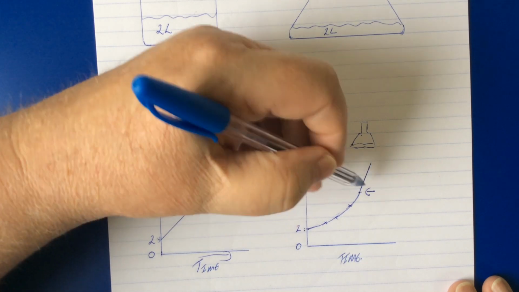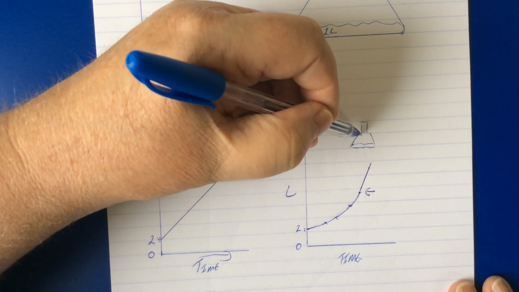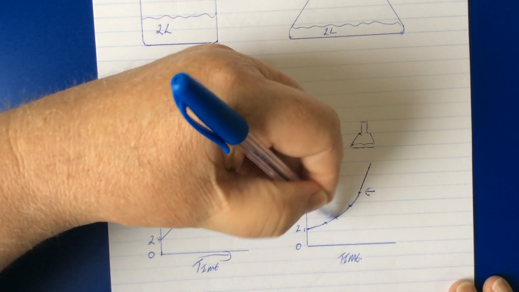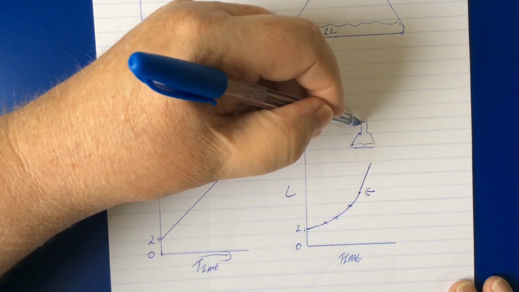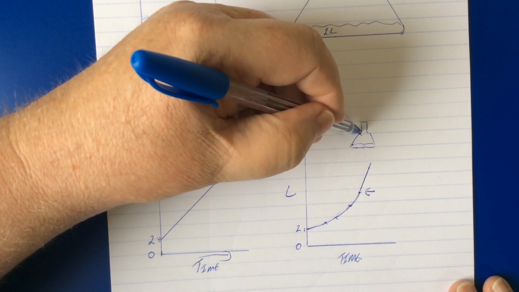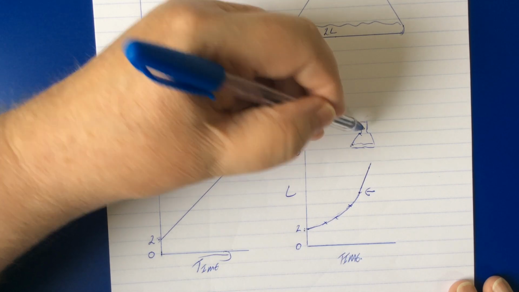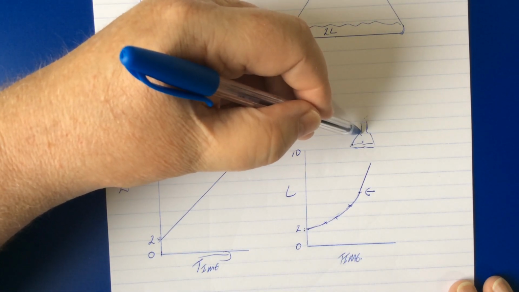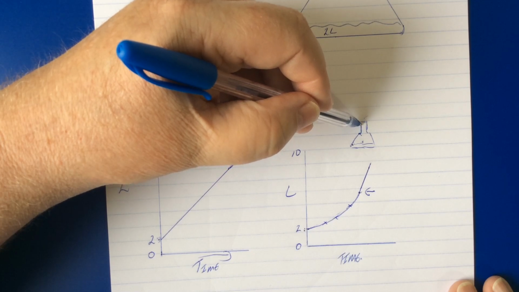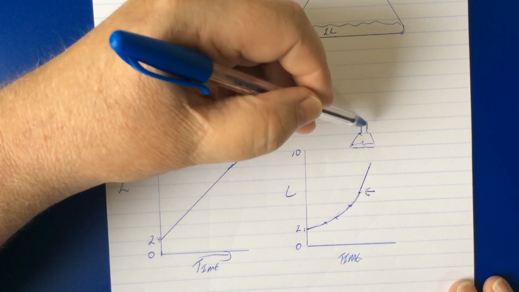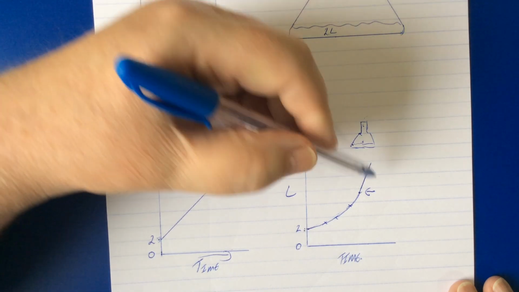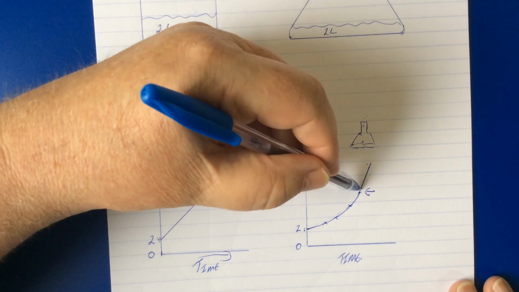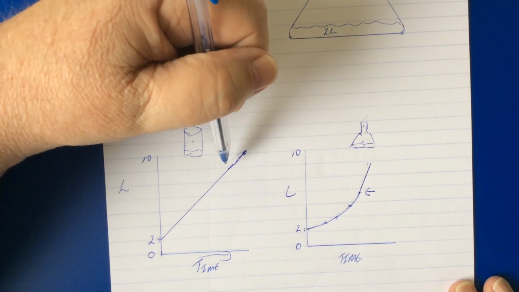And then what happens is, at this point, we notice a change. This is no longer curved because these sides are straight, and the liquid is going to be poured in here at a constant rate, the same rate as it was poured in here, and it will move up here at a constant rate. It will move up here faster than it did here, and that's reflected in the slope of the straight part of this graph at this point.